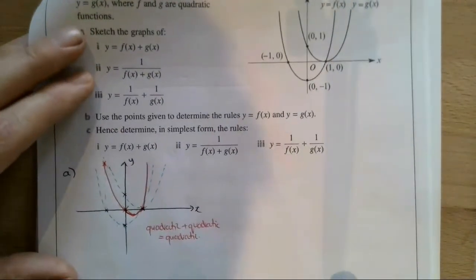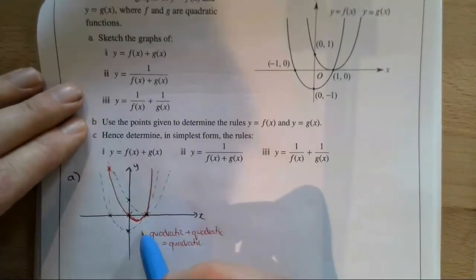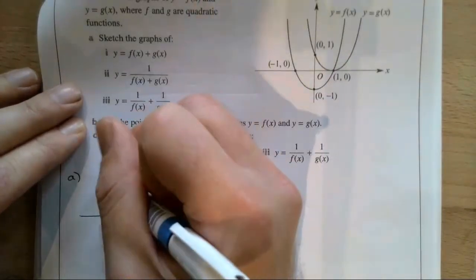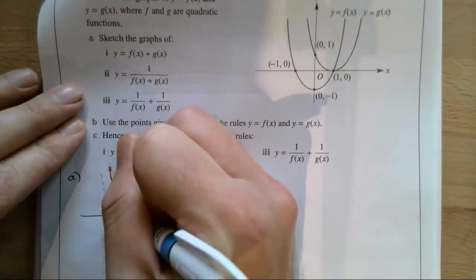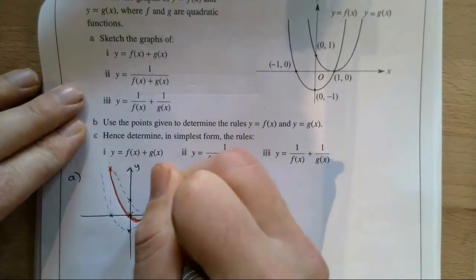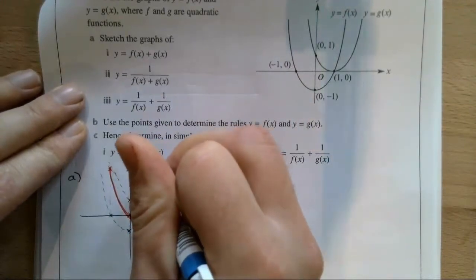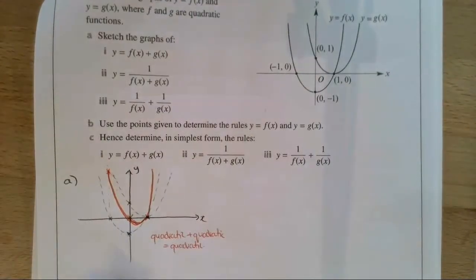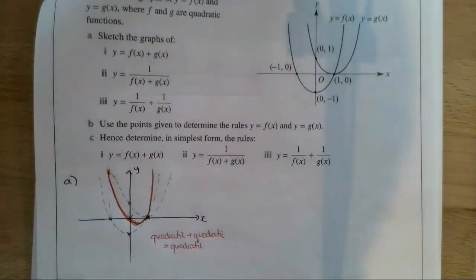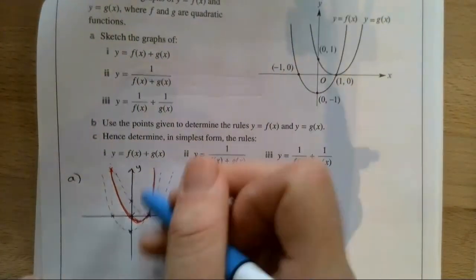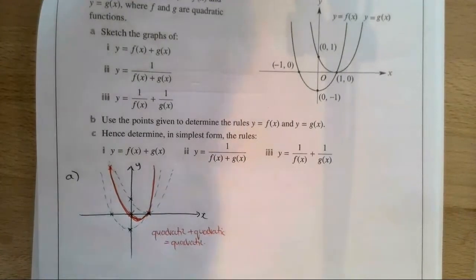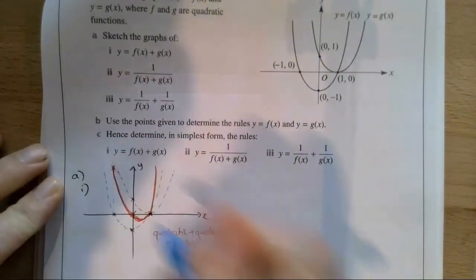So you can see because mine were a little bit lopsided, it doesn't look perfect, but that is the sum of the two terms. Perhaps if I were to have another go at it, I'd get it even better. Okay, so that's part 1.